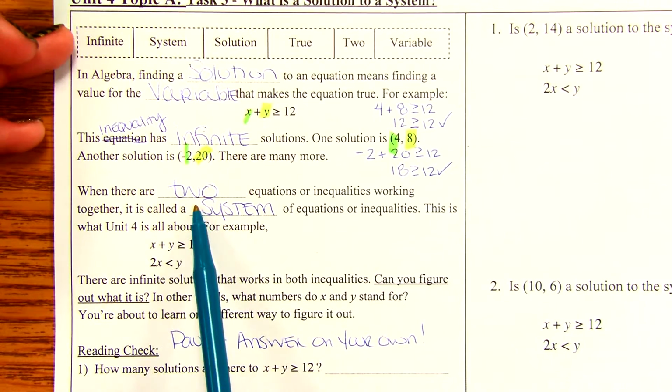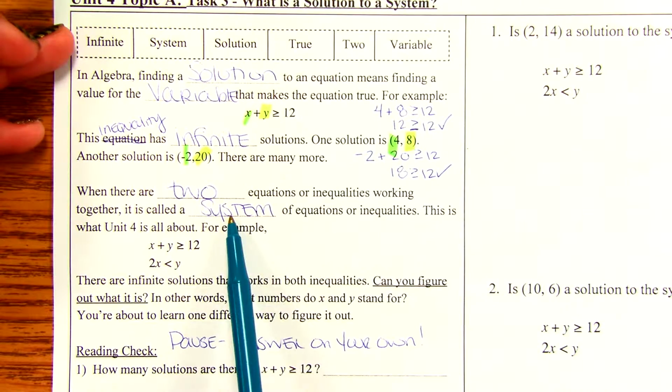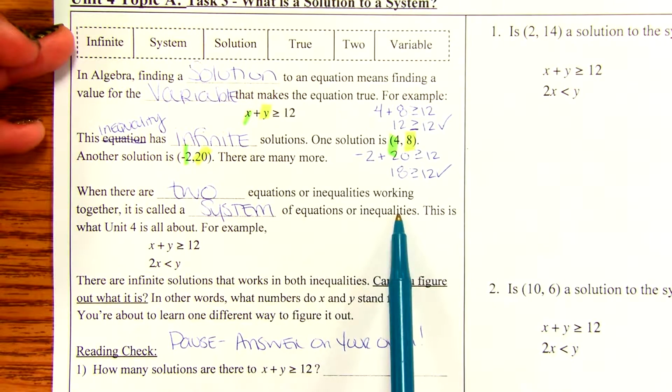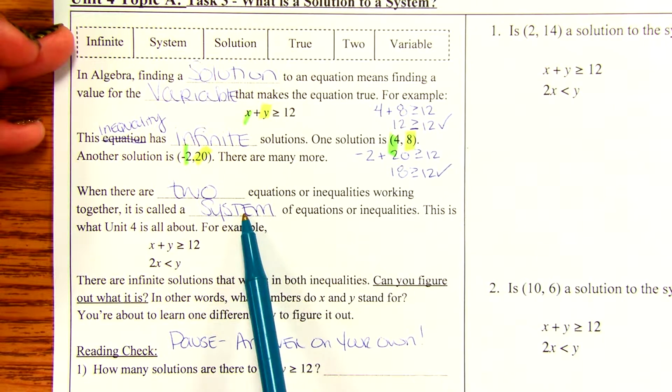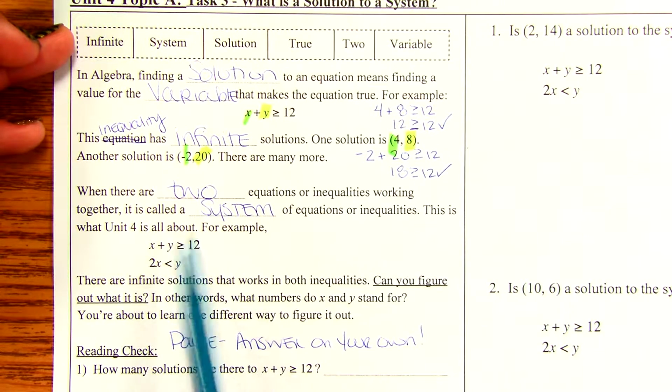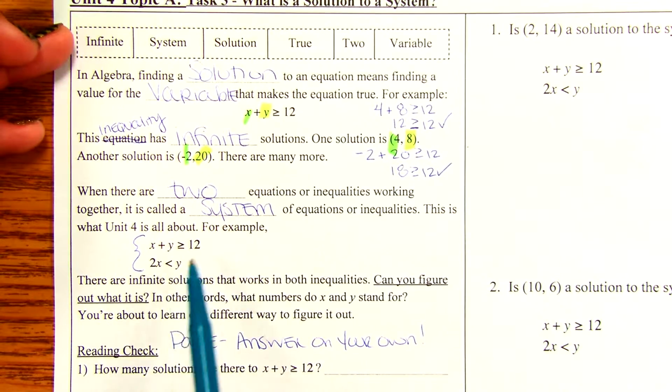When there are two equations or inequalities working together, it's what's called a system of equations or inequalities. So if there are two equations or inequalities, then it's called a system of equations. This is what Unit 4 is all about. For example, this is a system of equations or inequalities.